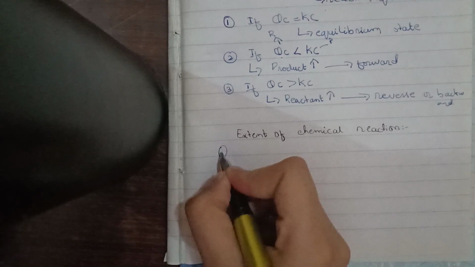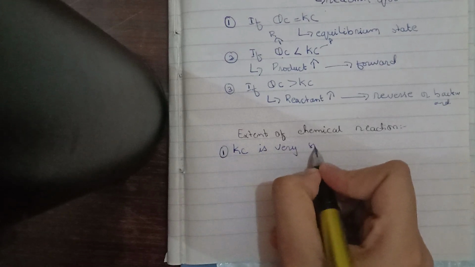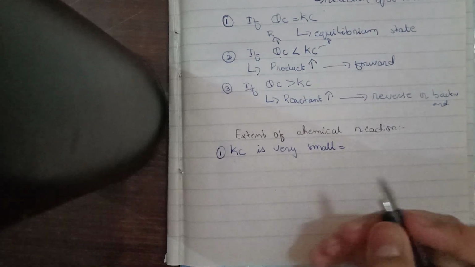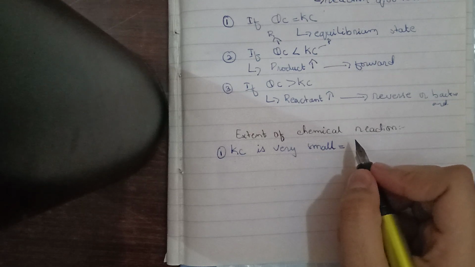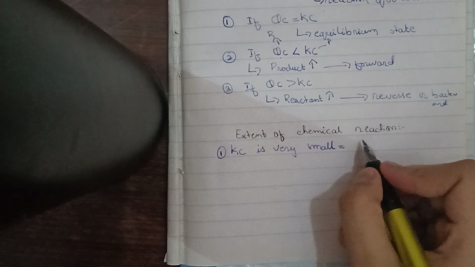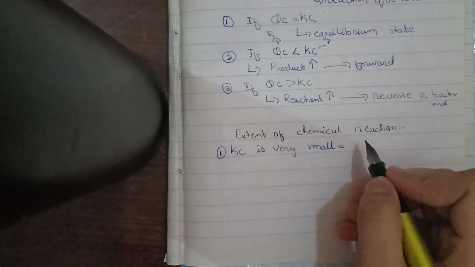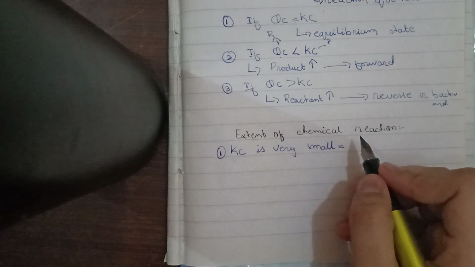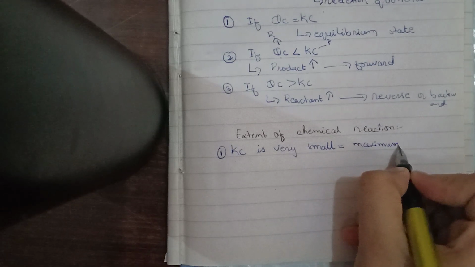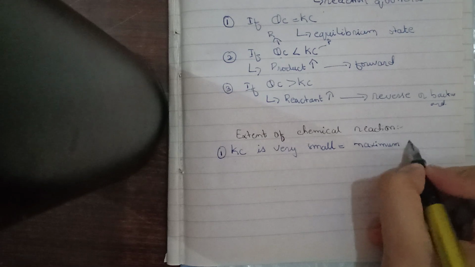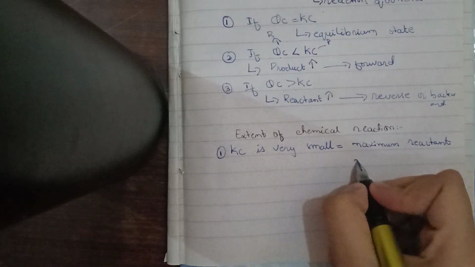First, if Kc is very small, what will be the strength? First of all, let's talk about this. Here the reaction will occur and it will be finished. It won't be continuous, it won't be dynamic here. There is maximum concentration of reactant and minimum product.